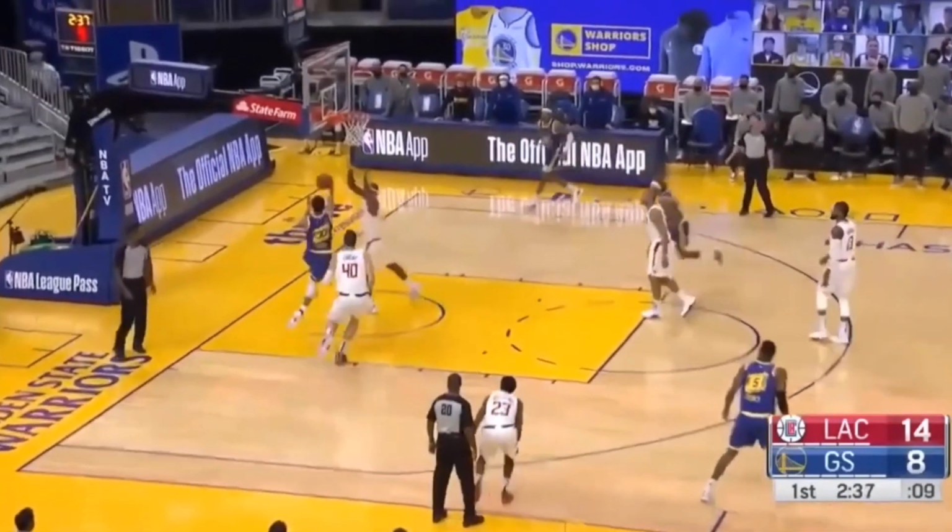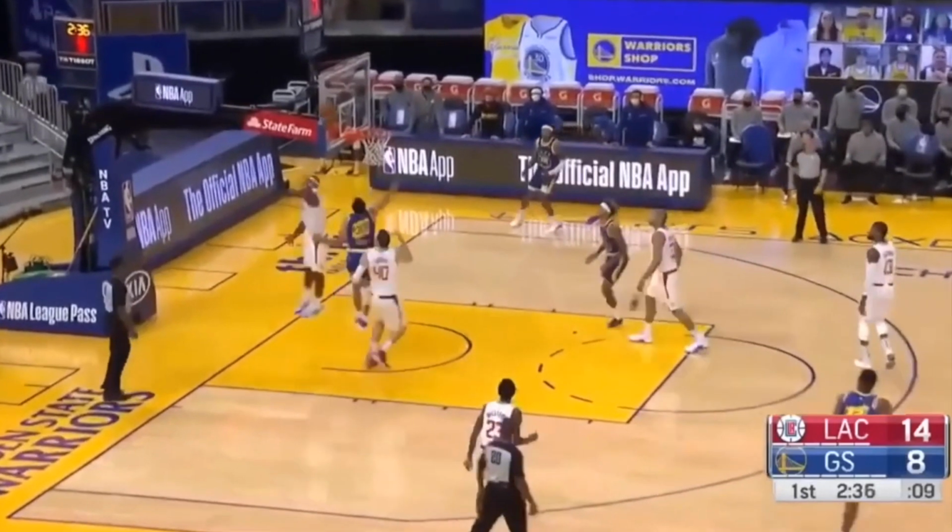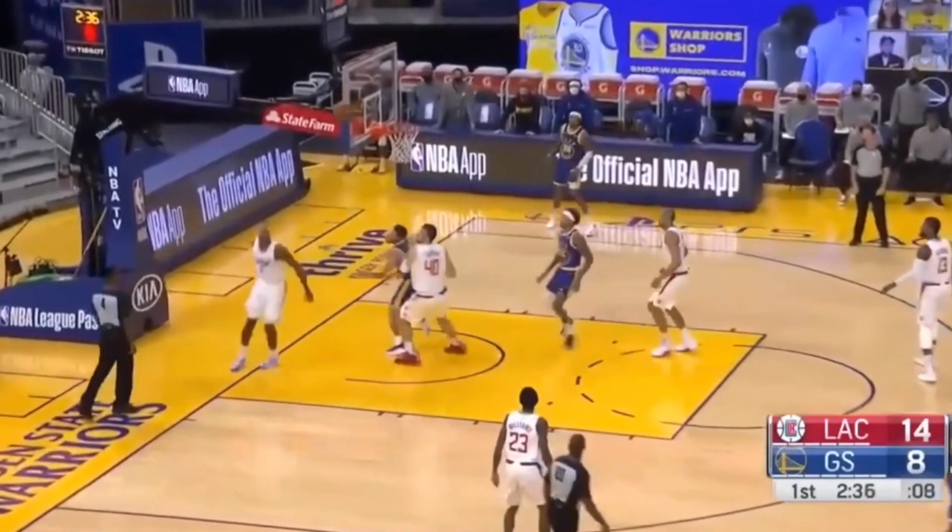Kawhi Leonard knows that. He's going to fly right past in front of him. At the very least, if you fly in front of a player who's going up for a layup, it's going to contest his shot. And at the very most, it's going to be a nice blocked shot. And that's what we've seen here.